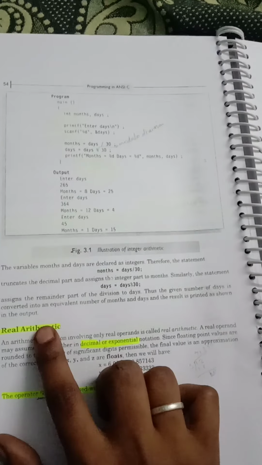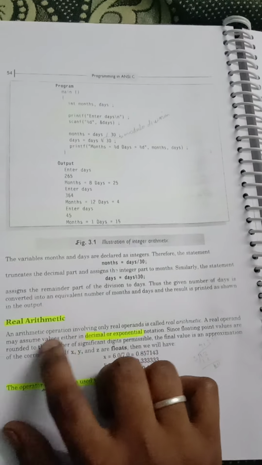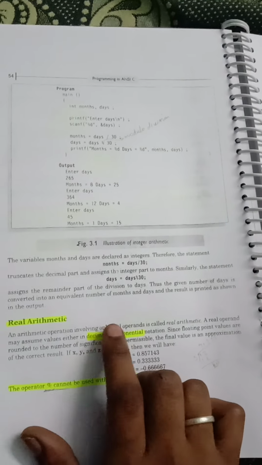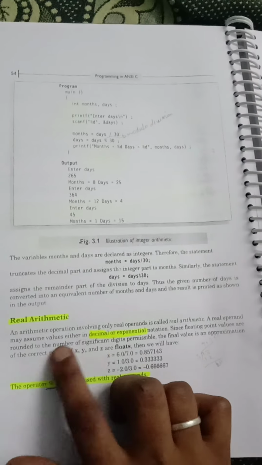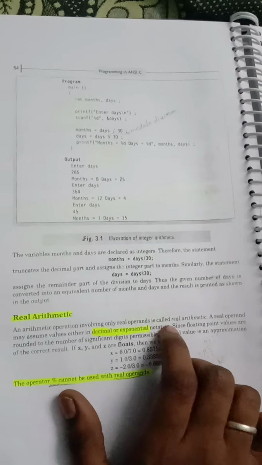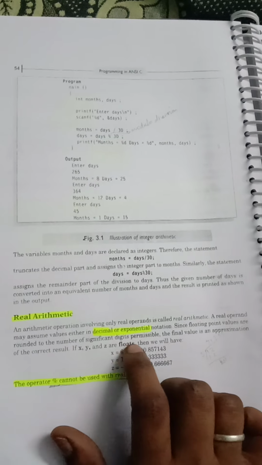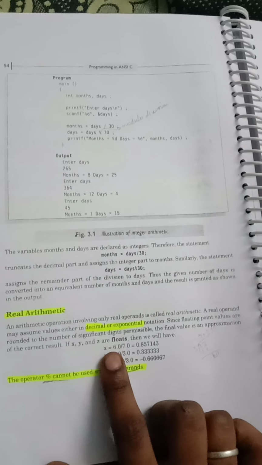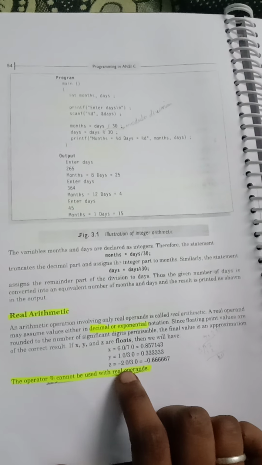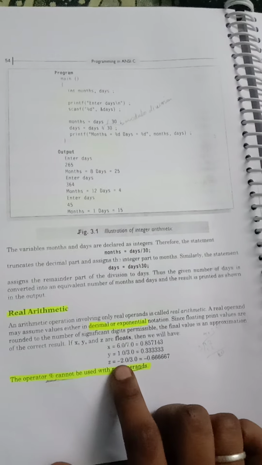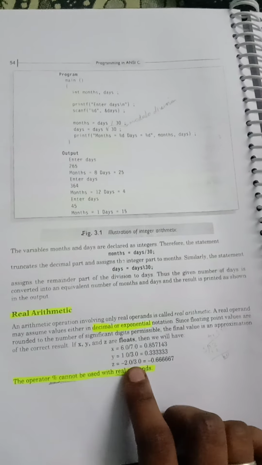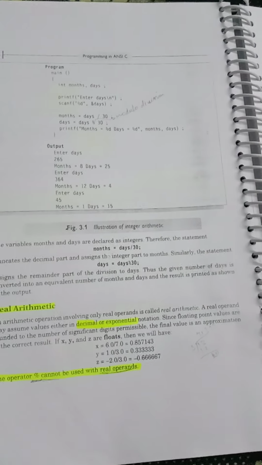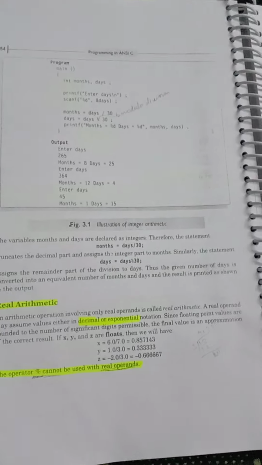Next is real arithmetic. Integer arithmetic involves only the integer part, while real arithmetic involves decimal and exponential parts. The arithmetic operation involving real operands is called real arithmetic. The real operands may assume decimal or exponential notation. The floating points are rounded to the number of significant digits possible. Examples are 6.0 divided by 7.0 and 1.0 divided by 3.0. The operator using the percentage symbol, the modulo operation, cannot be used with reals, so it is not permitted.